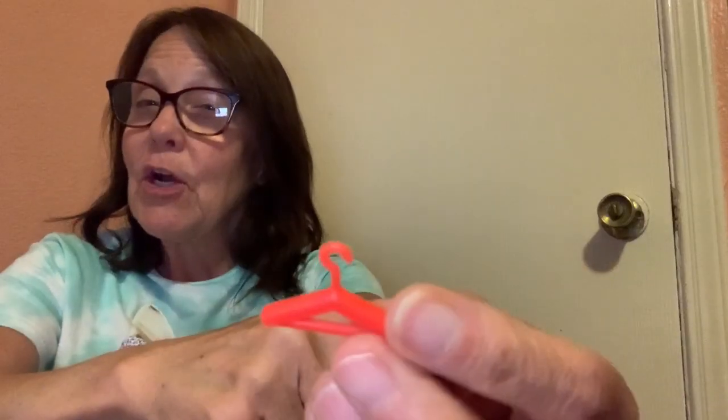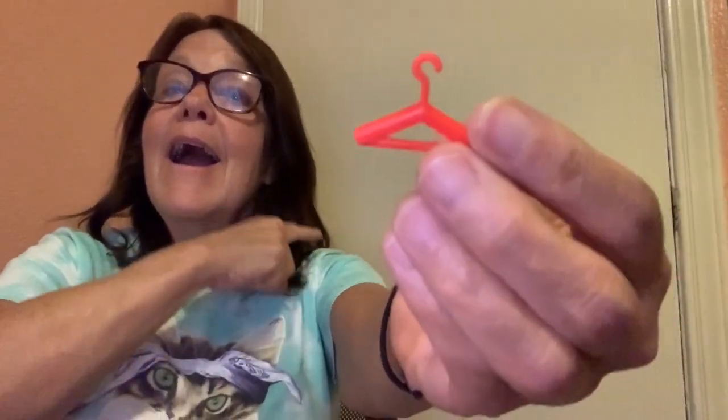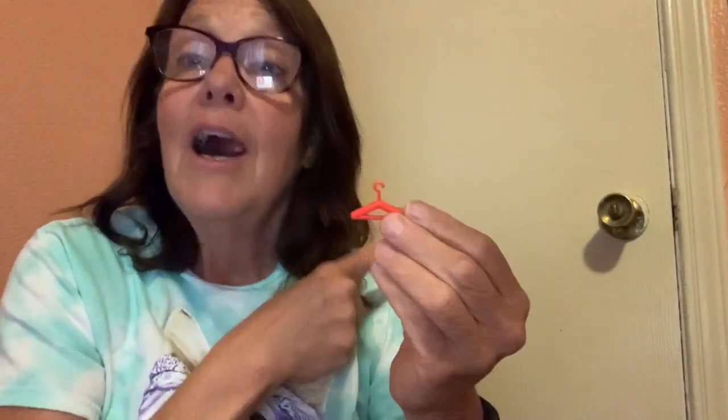One more. Hanger. Say hanger. Now let's stretch it out. Hanger. Do it with me. Do you hear the H at the beginning of hanger? Nice work listening to the beginning sound of letter H.